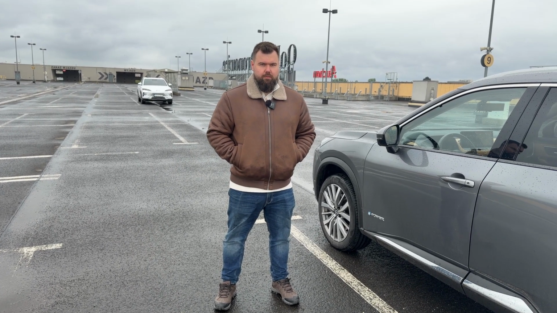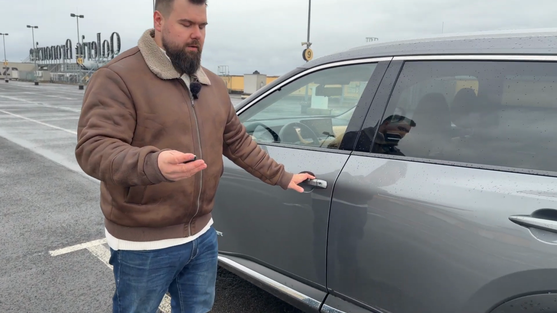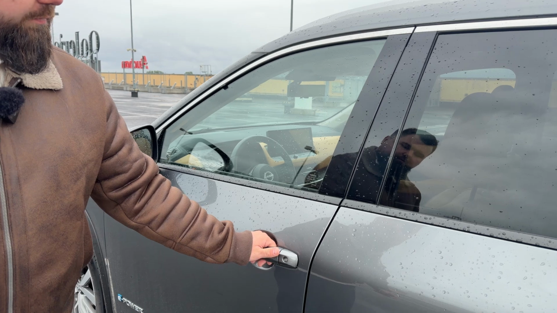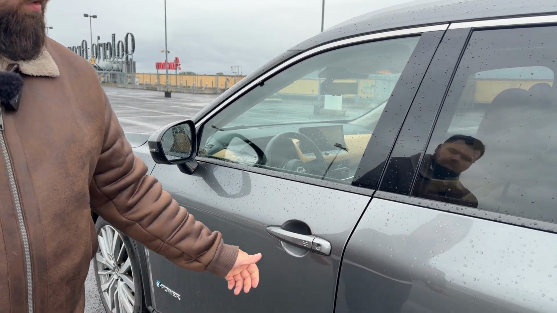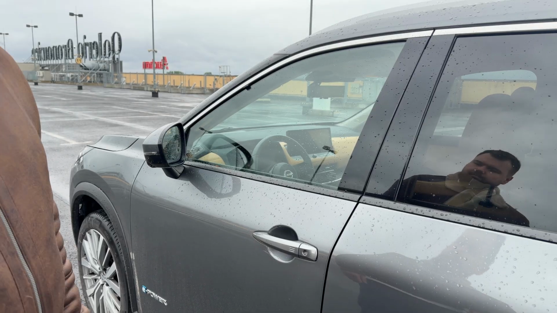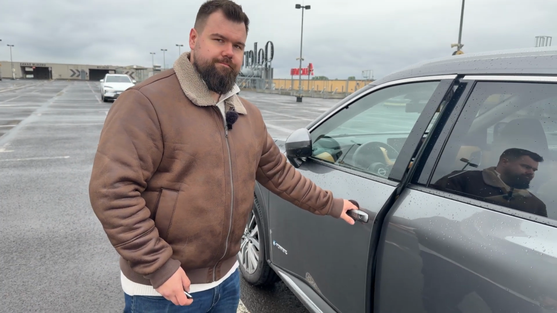Before we enter the car, one of the most useful comfort features is easy access, thanks to which, if you've got your key fob nearby and you pull your finger here, you will unlock and lock the car. In order to use it, make sure that the easy access is enabled in the car's system.